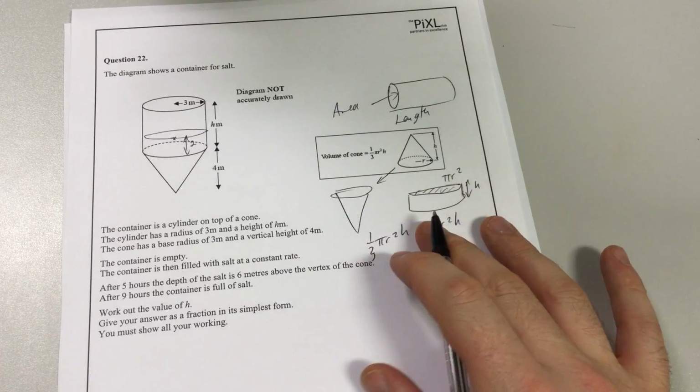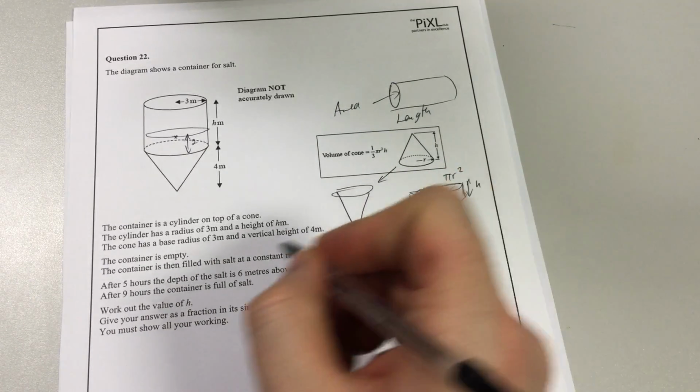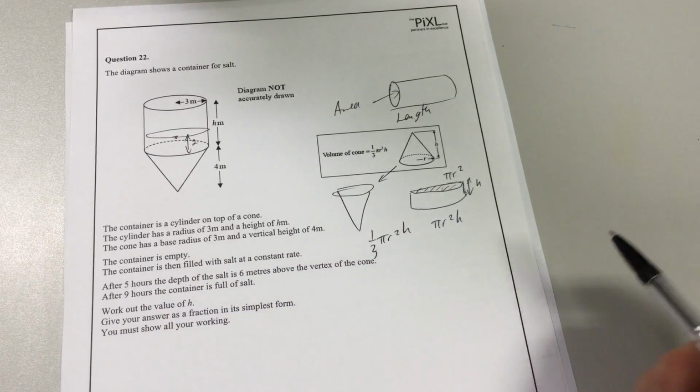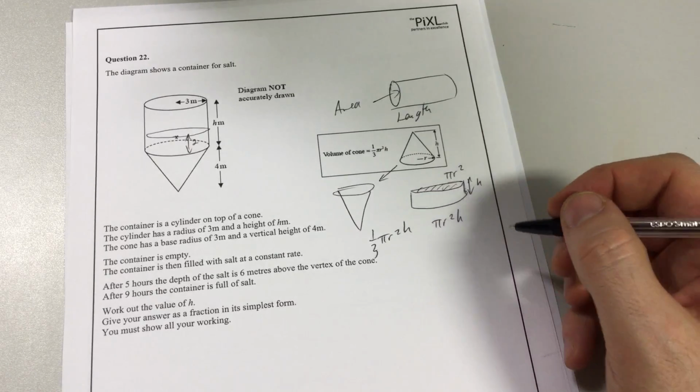So I'm going to work those out now and see what I can do with this idea of it taking 5 hours to do this volume. But because it's saying I want the answer in simplest form, I'm not going to use a calculator, because it wants me to be accurate. It means I'm not going to work out pi as a decimal. It wants me to keep it as a pi.